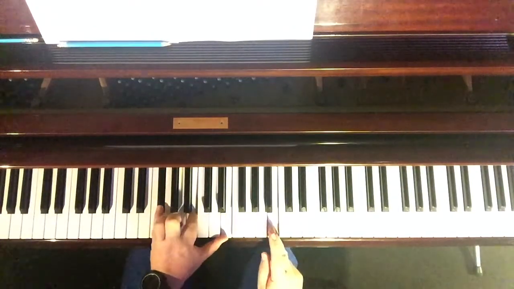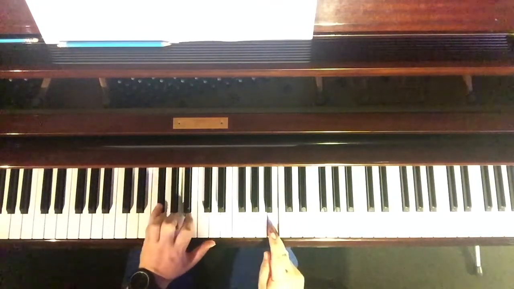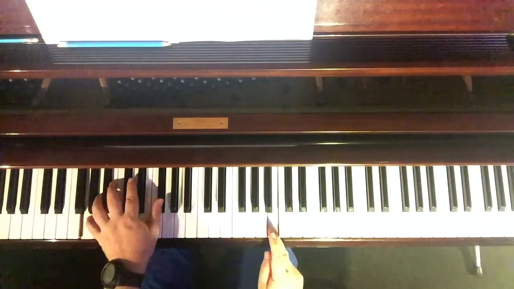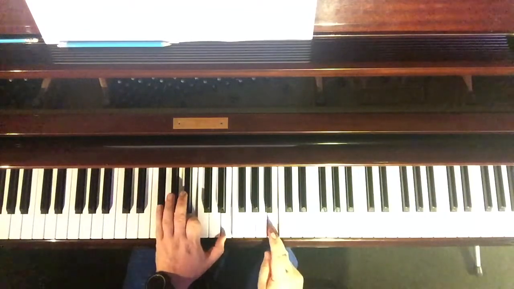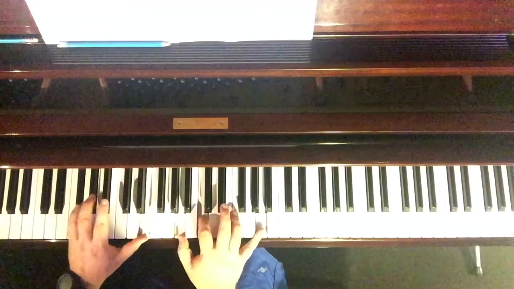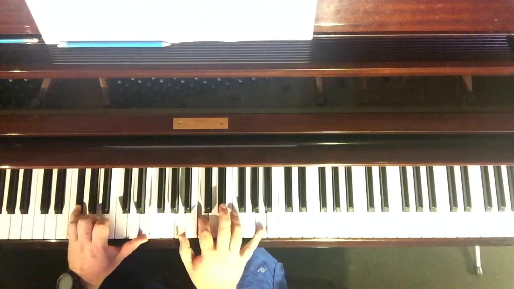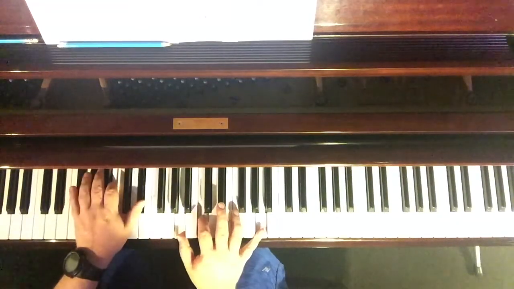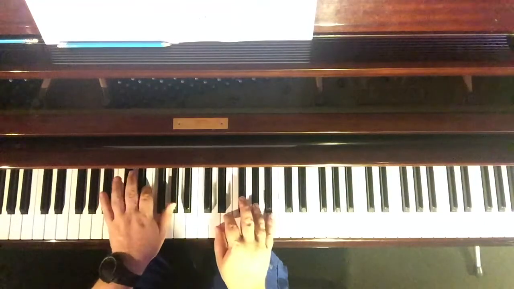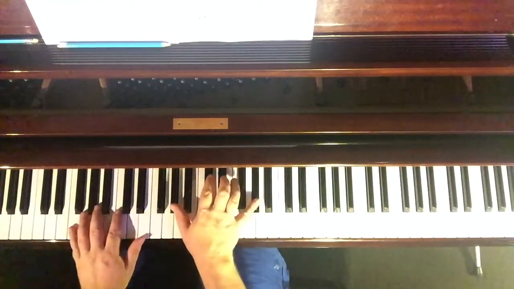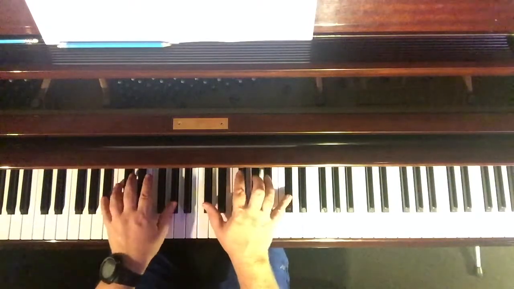So there's a G7 there. I'm playing the 13. 7, 3, and the 13. Okay. 7, 3, 13. F sharp minor 7. I'm just going to play what I call an open voicing. Back to that minor 7.